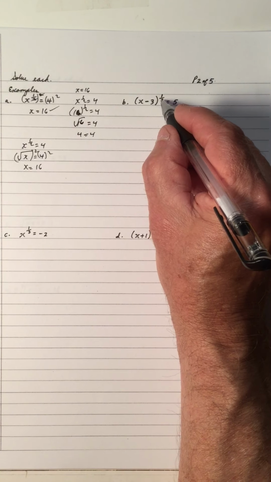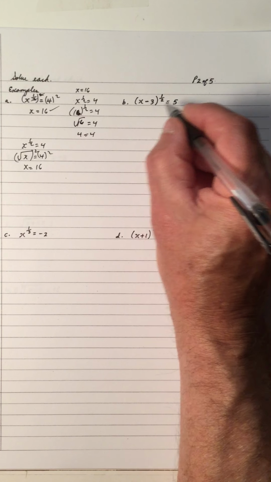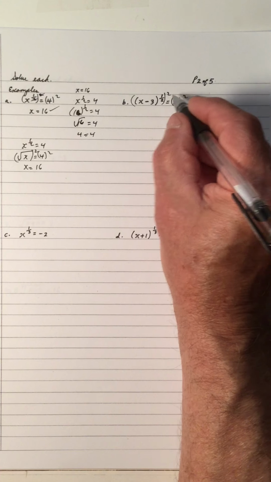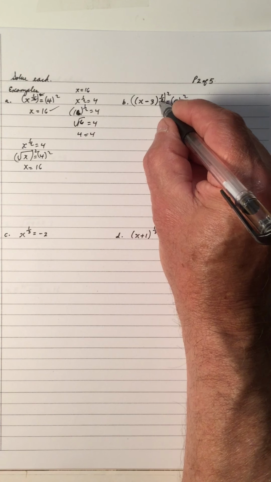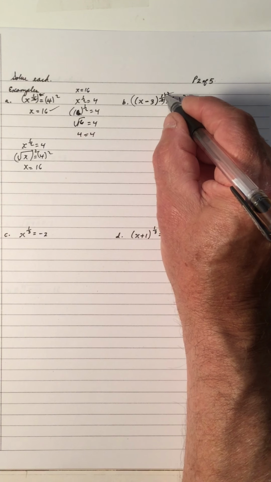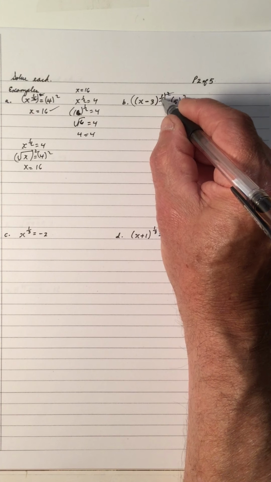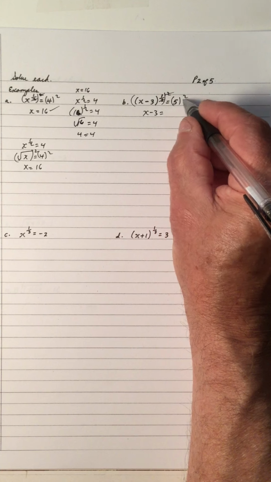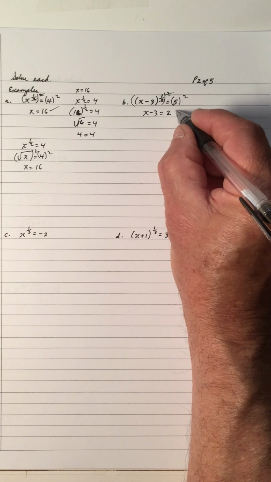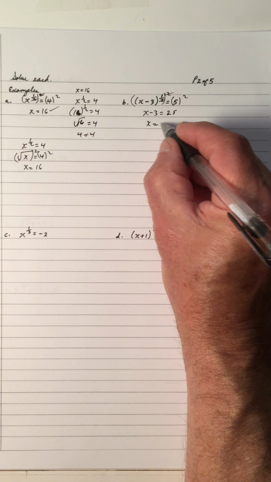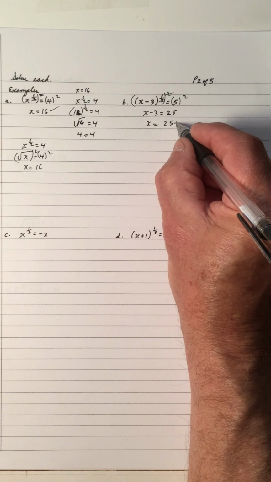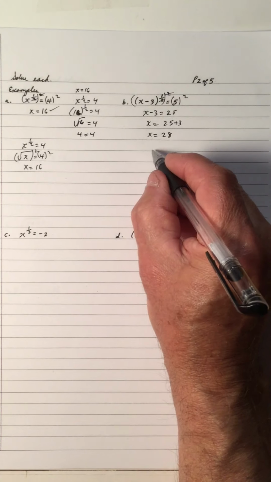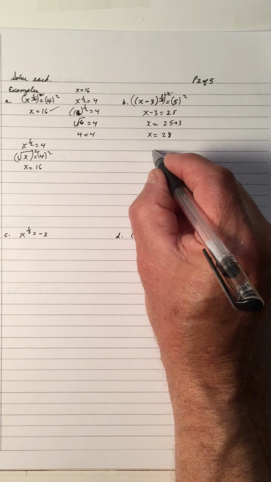For B, we have a square again, so one way, we'll raise it to a square power, square both sides, and the exponents are reciprocals of each other, so they cancel. So x minus 3 equals 5 squared, which is 25. So x equals 25 plus 3. x equals 28.